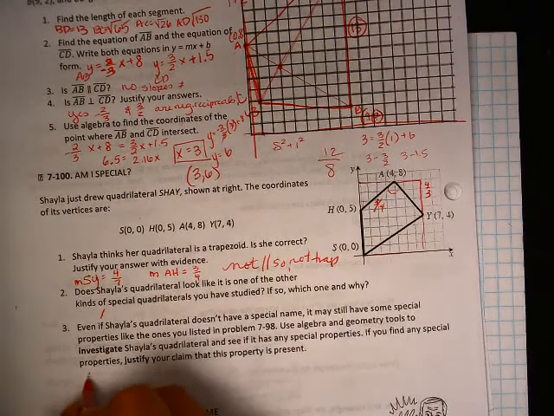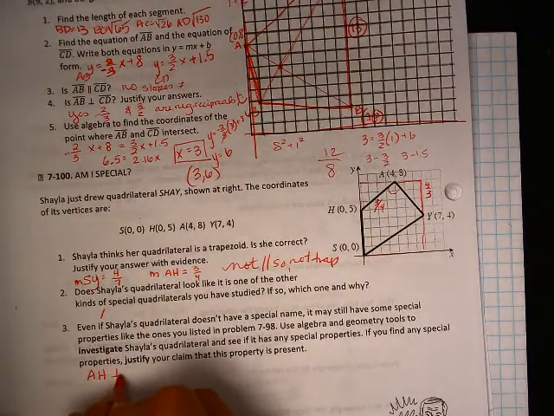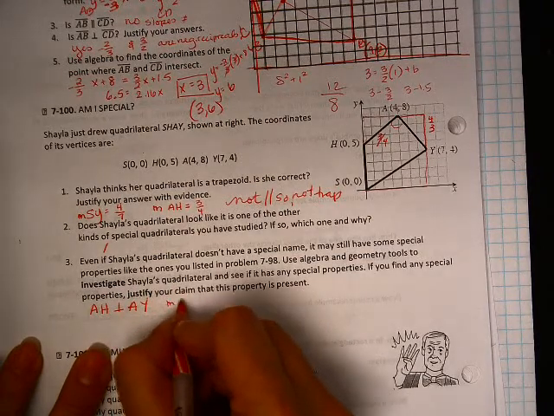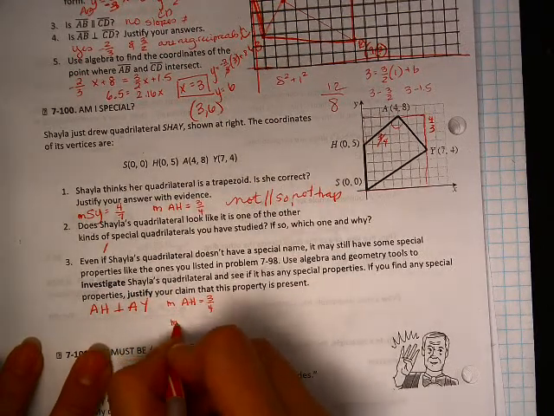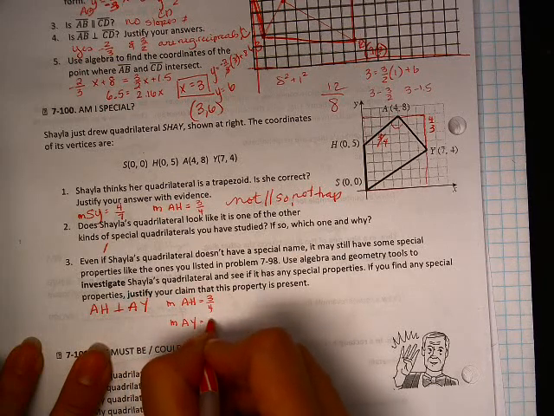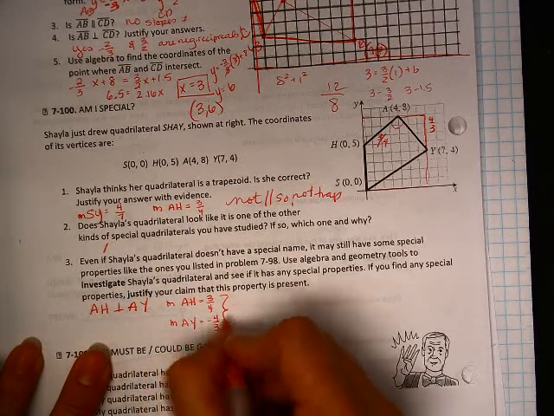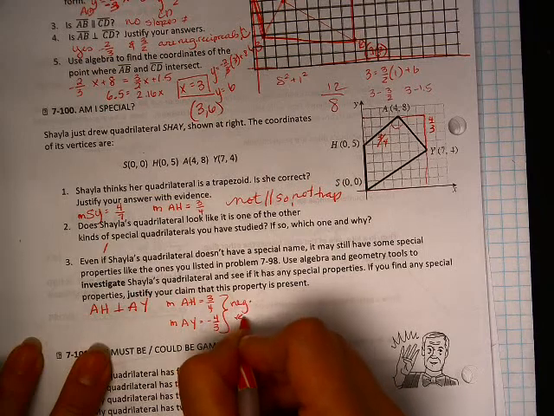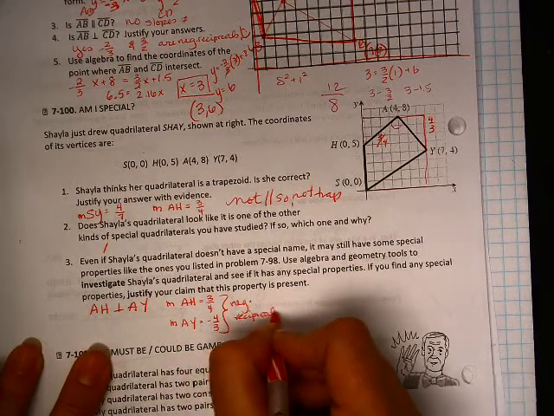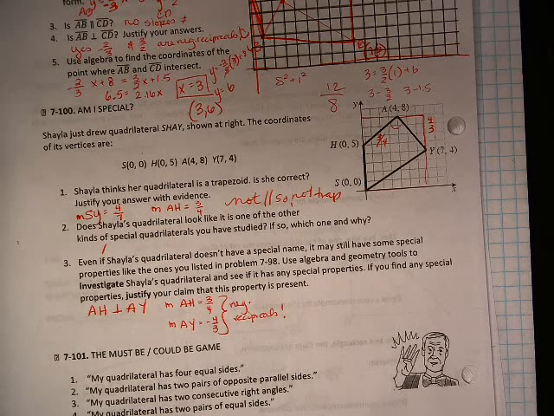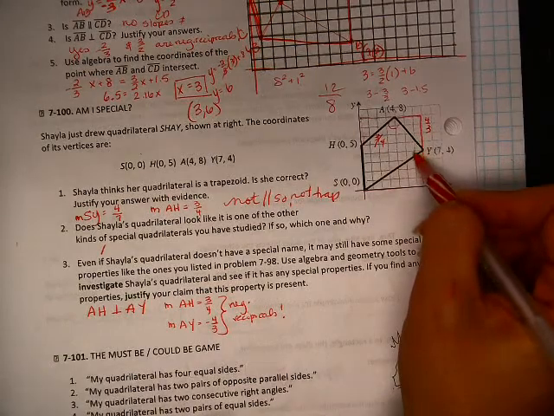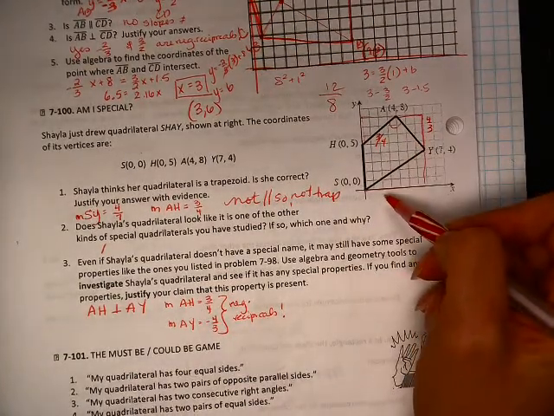So AH is perpendicular to AY because the slope of AH is equal to 3/4 and the slope of AY is equal to -4/3. So negative reciprocals. Evidence. There we go. It looked like that was perpendicular. Nothing else really looks perpendicular to me. We know this can't be because they aren't parallel.